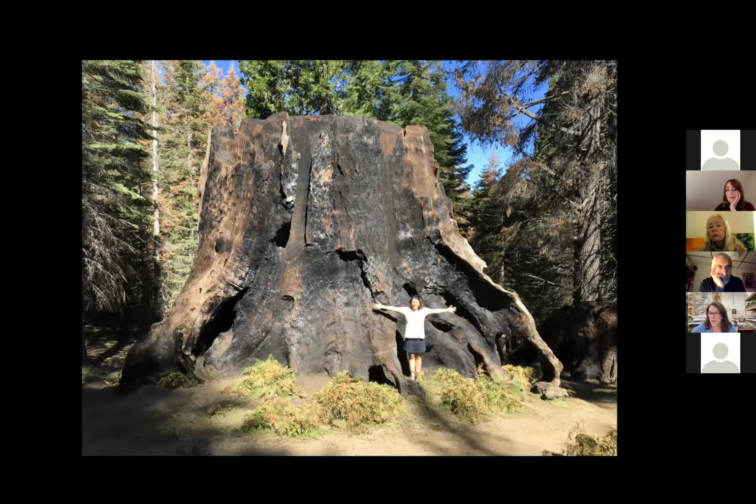Switching over to the US, this is Kings Canyon. So this is in California. These are sequoia trees, which are very similar to redwoods. So this is Chicago stump.